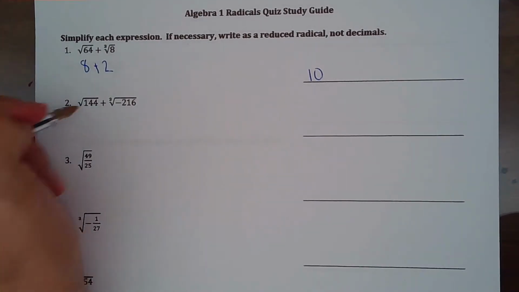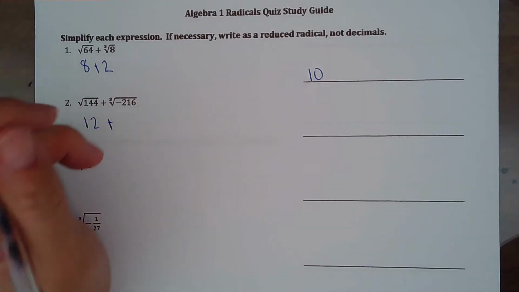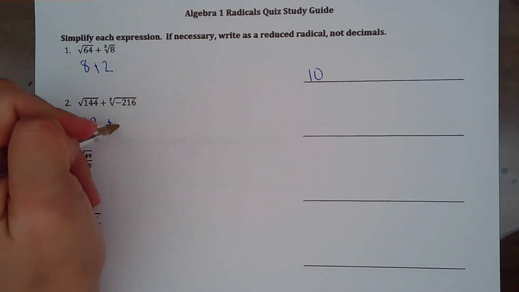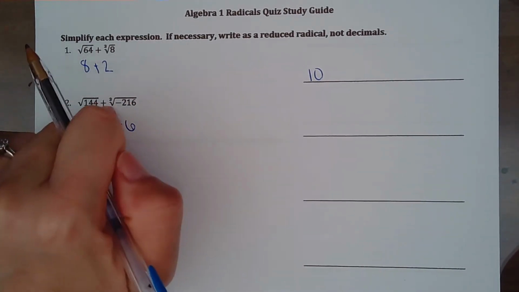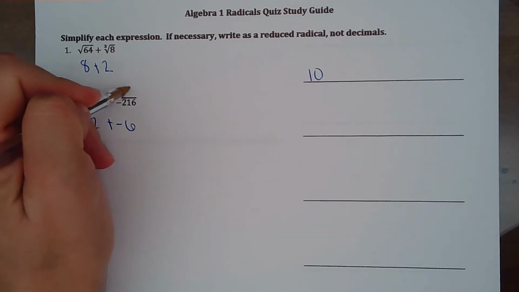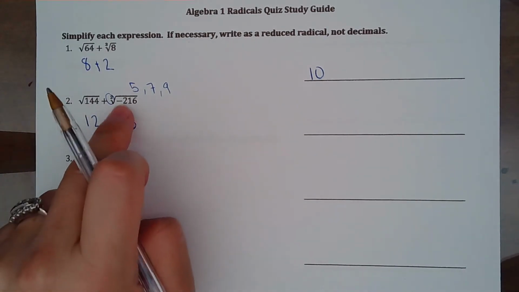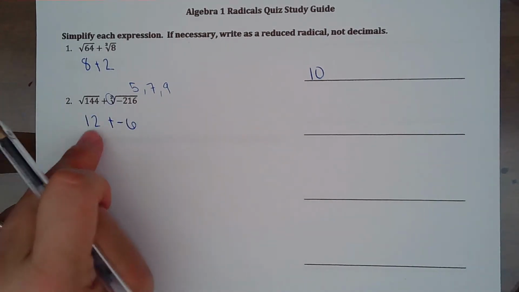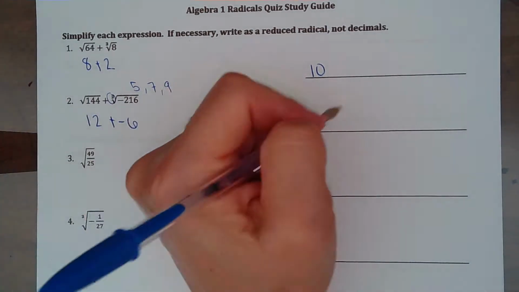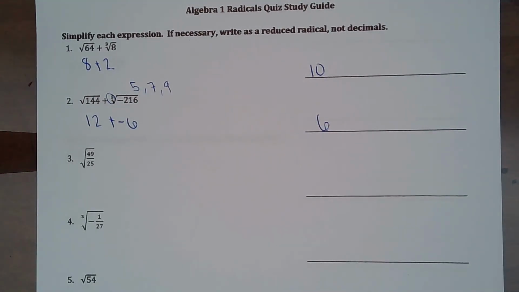Okay, so again, the square root of 144 is 12. The cube root of negative 216 is going to be negative 6. Remember that if it's ever an odd exponent, like 3, 5, 7, 9, anything odd, it can always be negative. So if I were to add 12 and negative 6, I would end up with a positive 6.